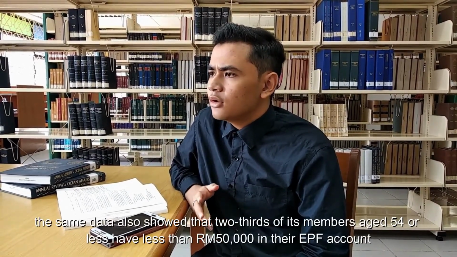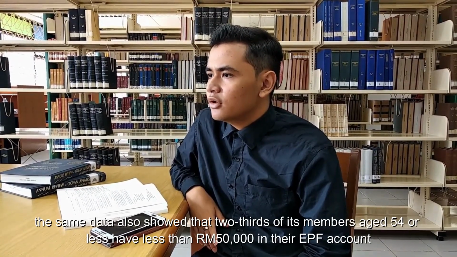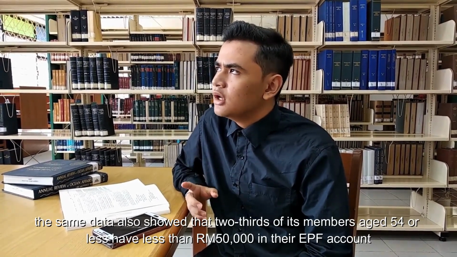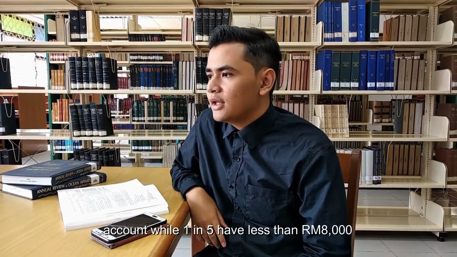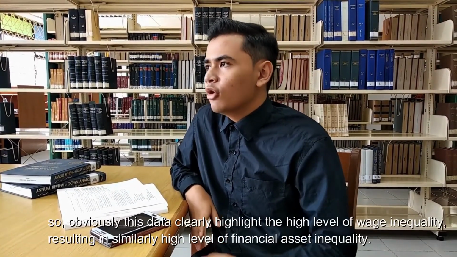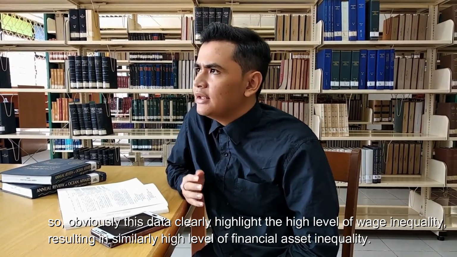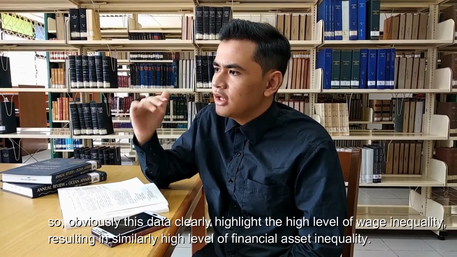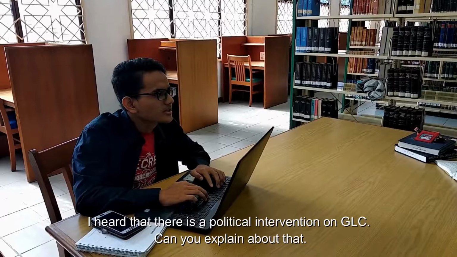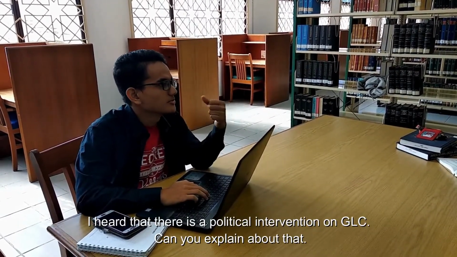The same data also show that 2/3 of its members aged 54 or less have less than 50,000 in their EPF account, while 1 in 5 have less than 8,000. So obviously, this data clearly highlight the high level of wage inequality resulting in similarly high level of financial asset inequality. I heard that there is a political intervention on GLC. Can you explain about it?